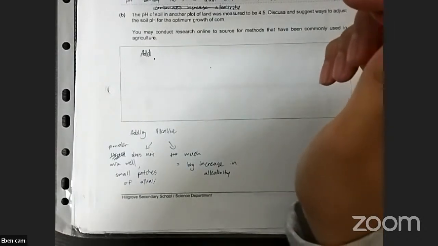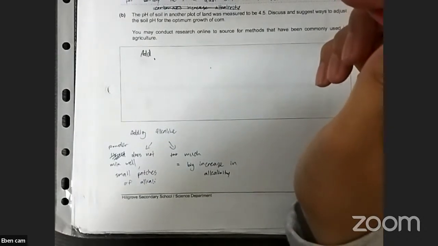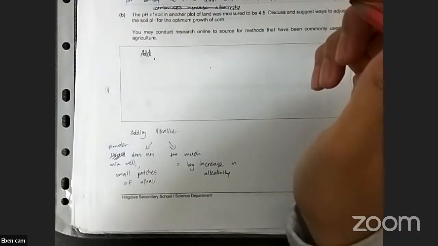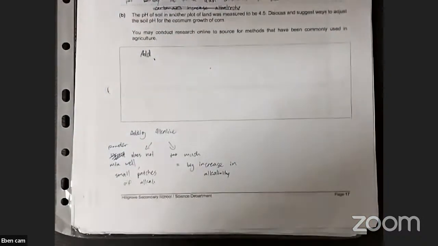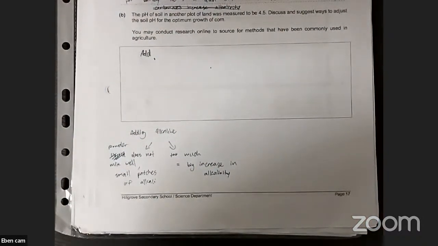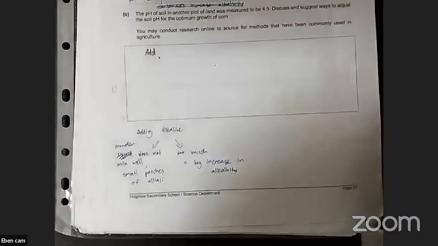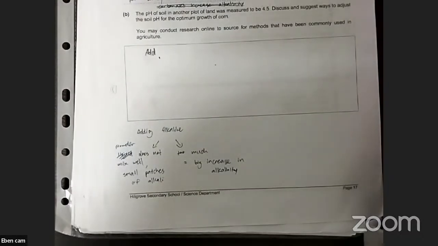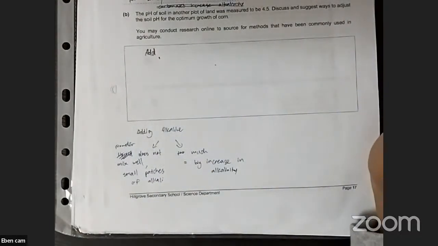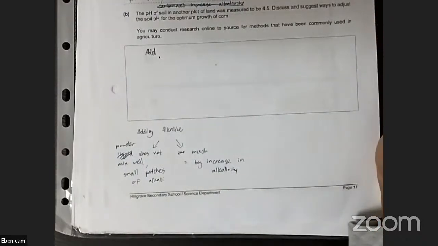So, Eben, what's your idea? You tell me. They have to add carbonates in order to raise the alkalinity level. Okay, right now I will ask you to use the words reduce the acidity first. Would that be okay? Yeah. Okay, reduce the acidity.